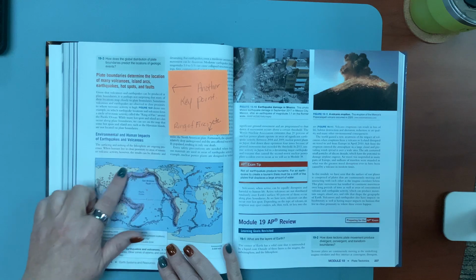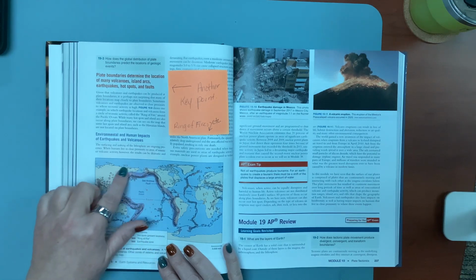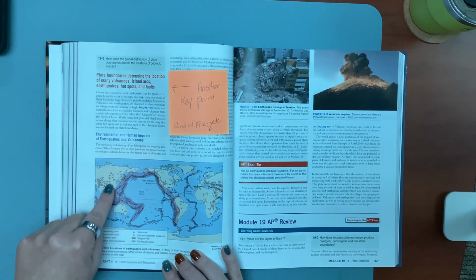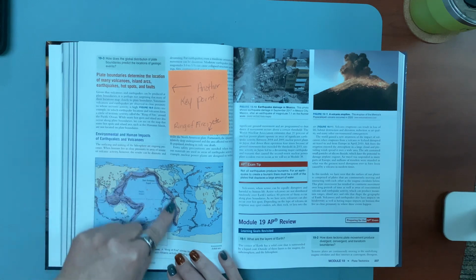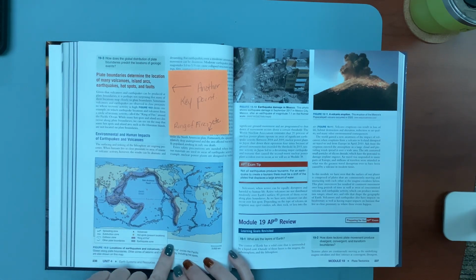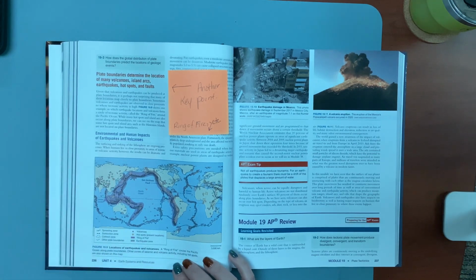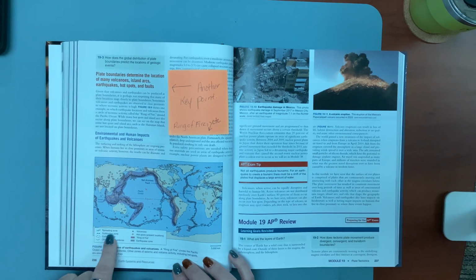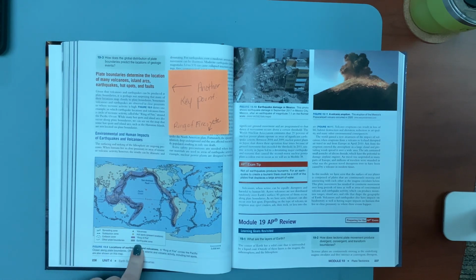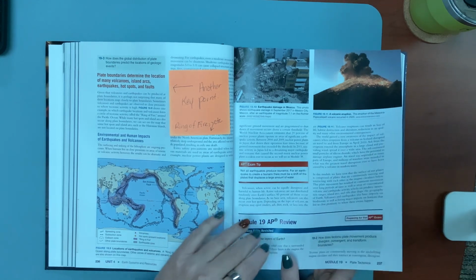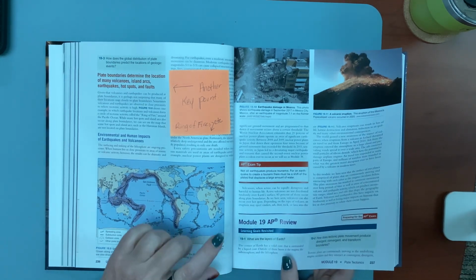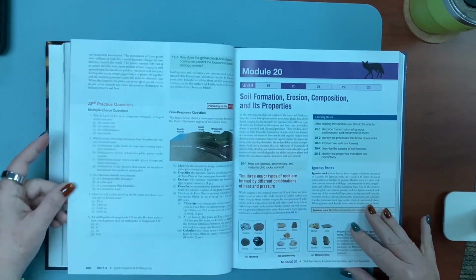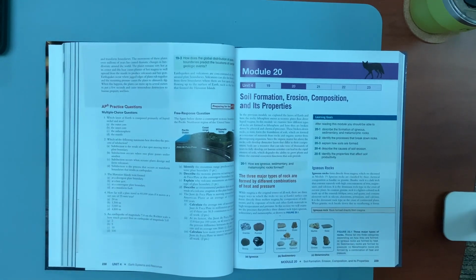Oh, this is a better picture of the ring of fire. So this is where we get a lot of geologic activity. And then this is just another nice diagram to show you all of those different geologic features that occur at these different plate boundaries. So I think that is everything that you need to know from Module 19. I'll see you again in Module 20.